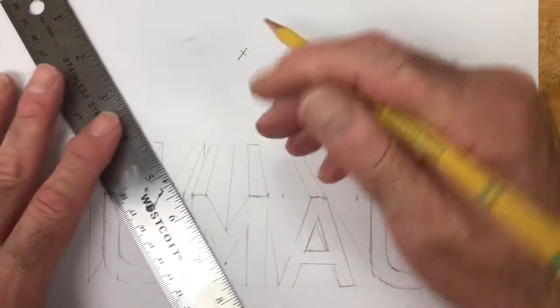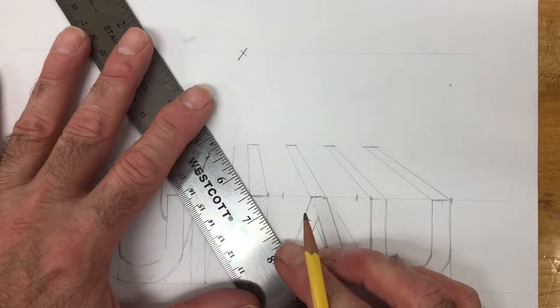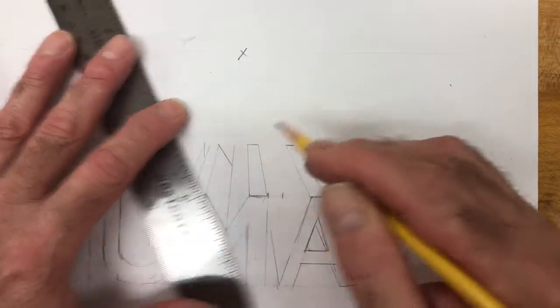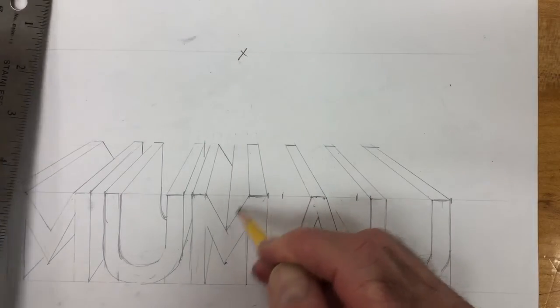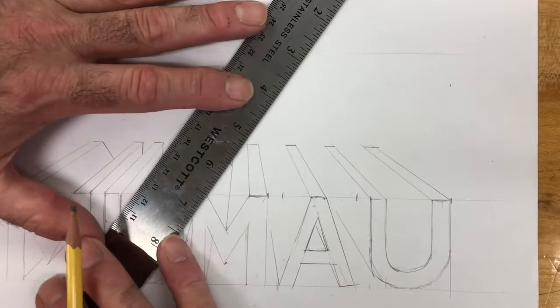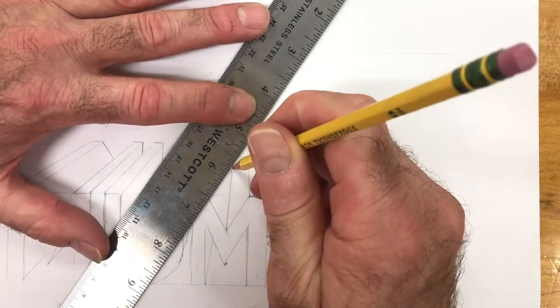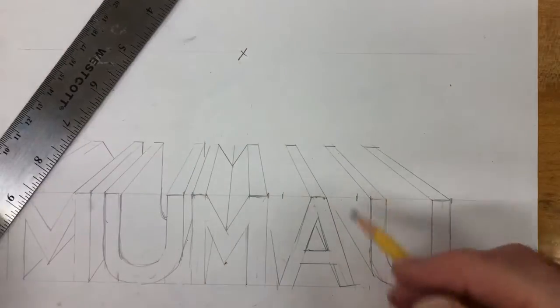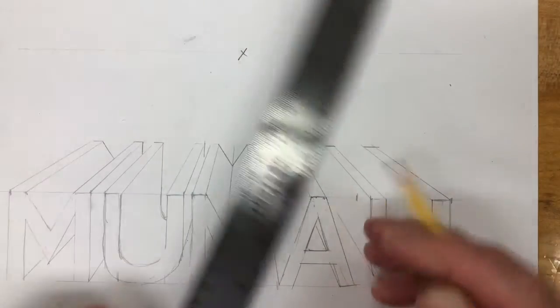And then you see the angled part of the M. I'm going to slide my ruler back and put that in there as well. You need to repeat that shape to give it a real good three-dimensional effect. That's the other part of my M.